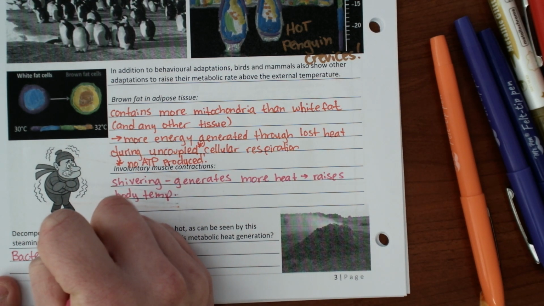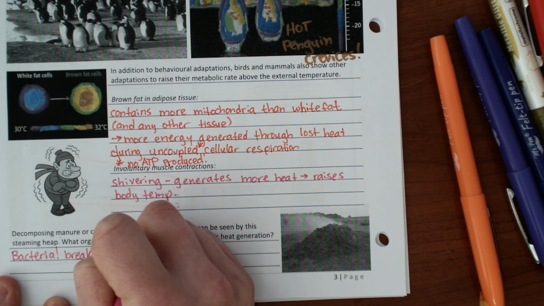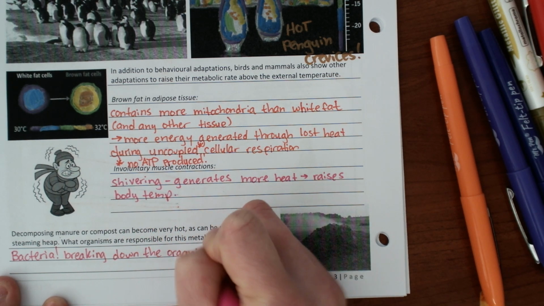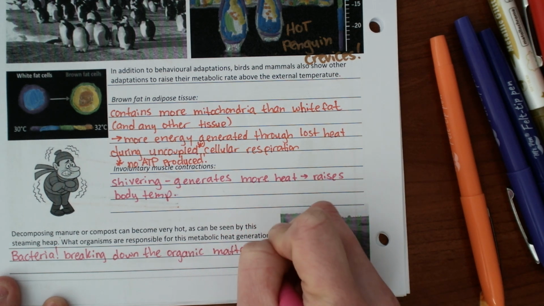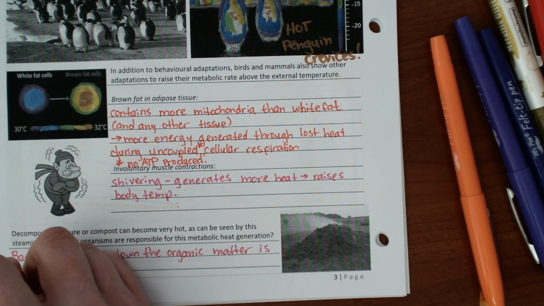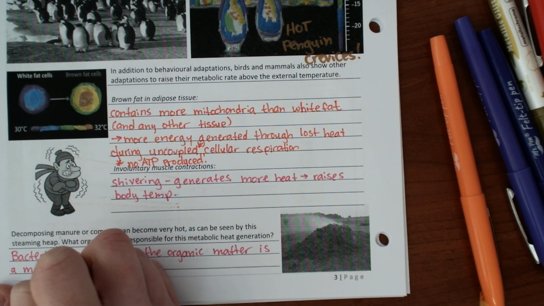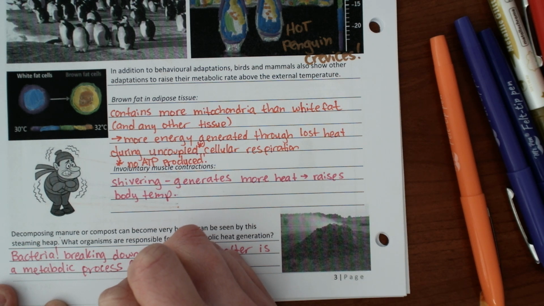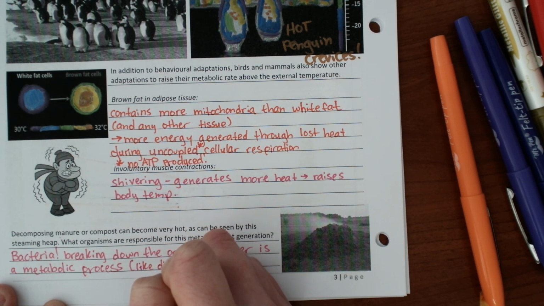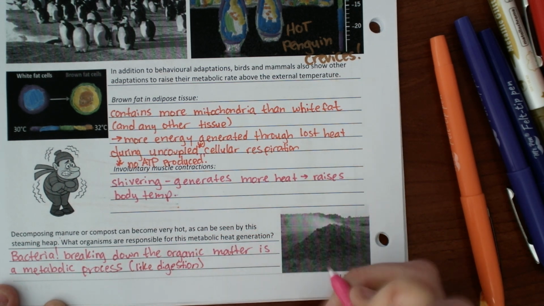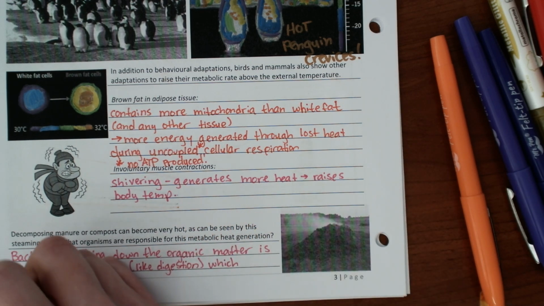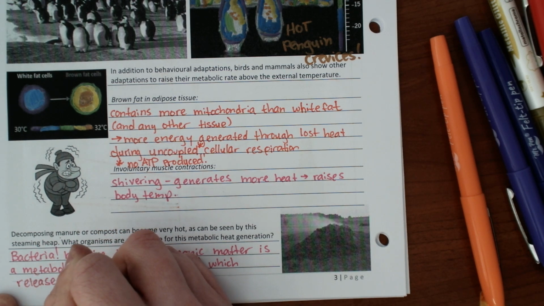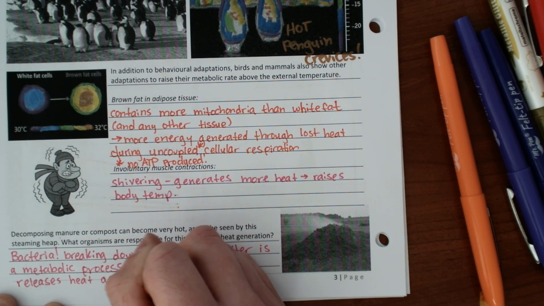Breaking down the organic matter is a metabolic process, kind of like digestion for bacteria, which releases heat as a byproduct.